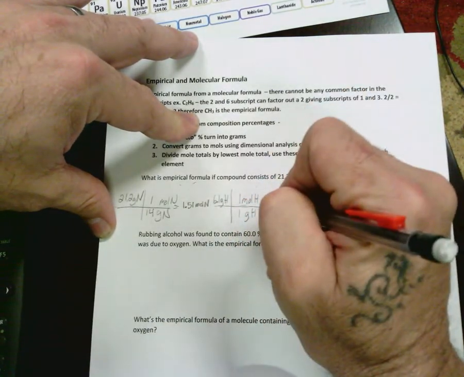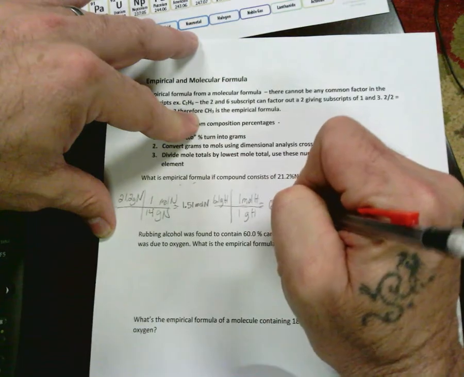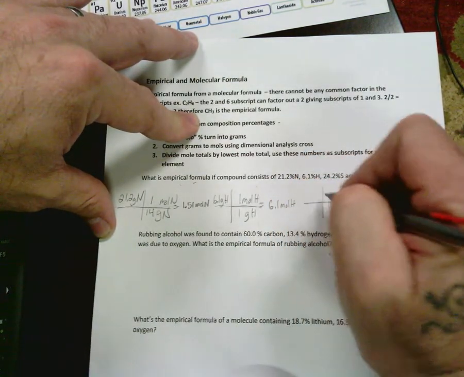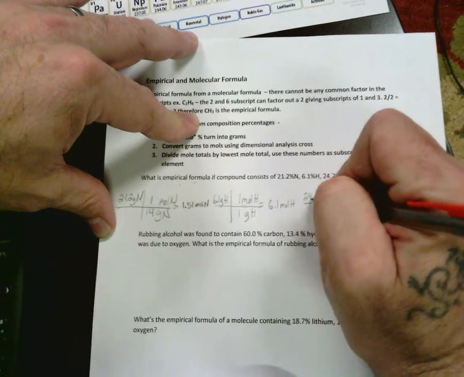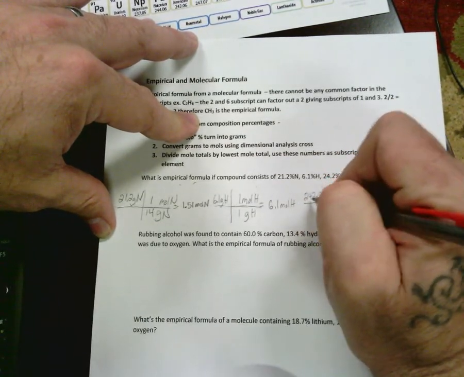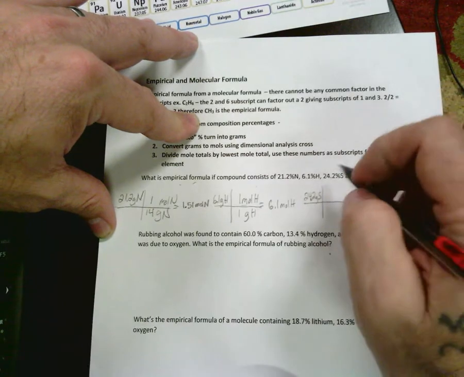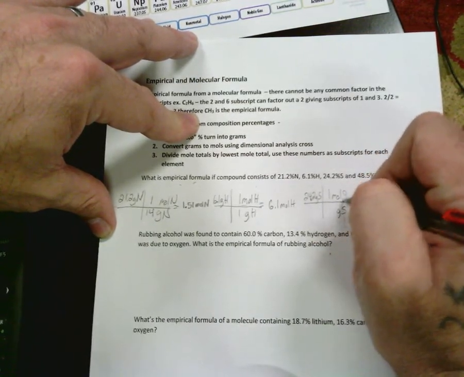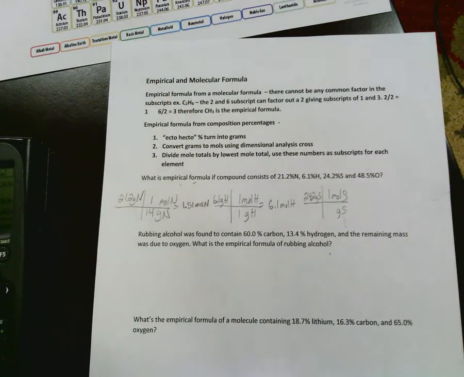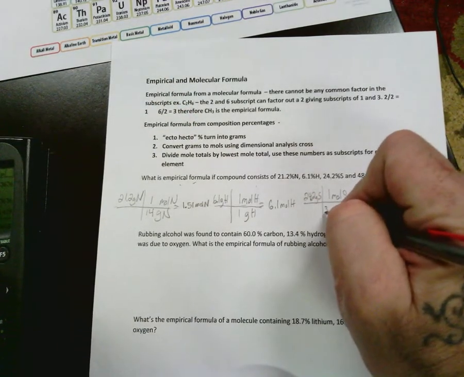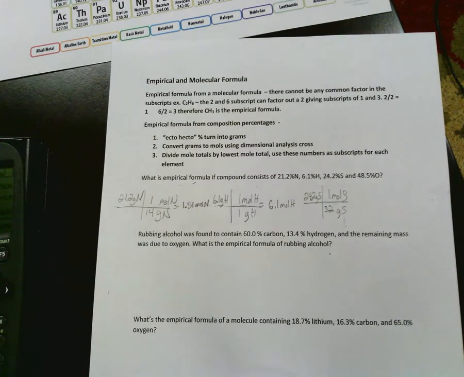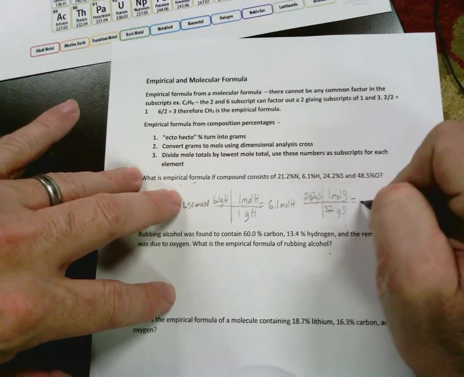So that equals 6.1 moles of hydrogen. 24.2 grams of sulfur, and that is grams of sulfur in 1 mole of sulfur. And that number is 32. So 24.2 divided by 32, enter, 0.75 moles.